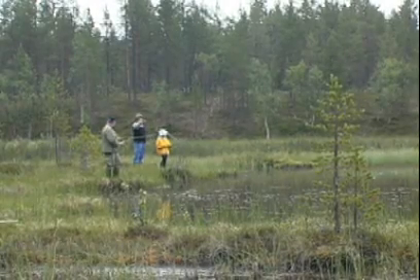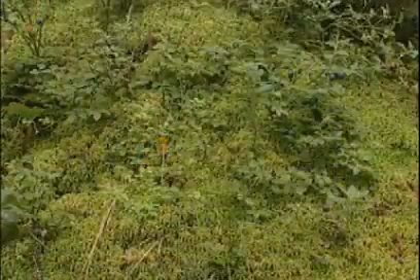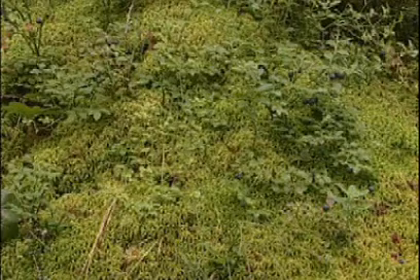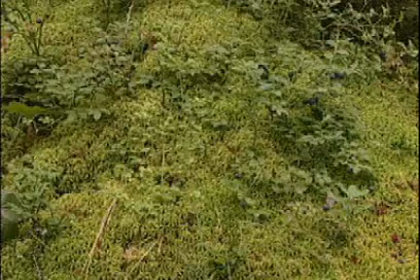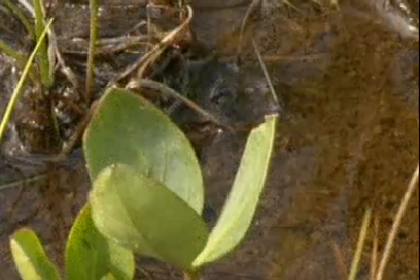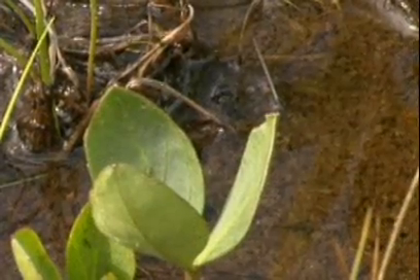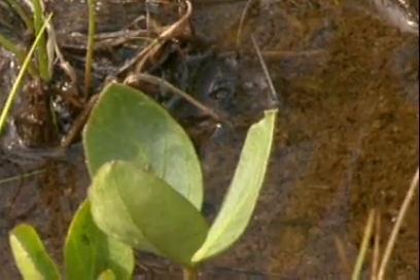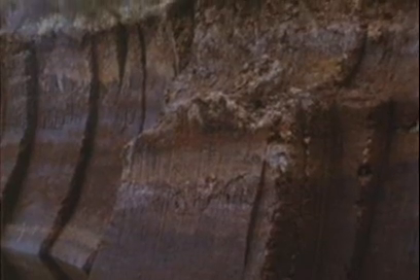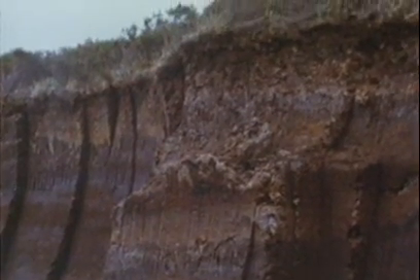Peatlands have numerous functions in nature. Since we usually see only the surface of a peatland, it is easy to overlook their importance. The key is what lies under the surface. A peat layer of up to 10 meters or more that has accumulated during thousands of years through the decomposition of peatland plants.